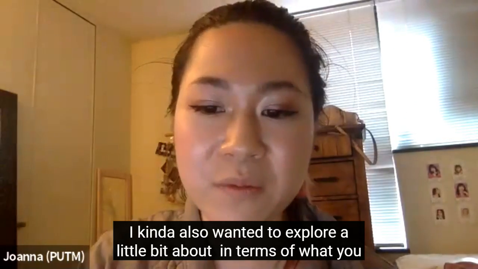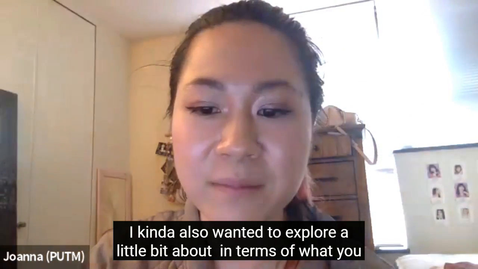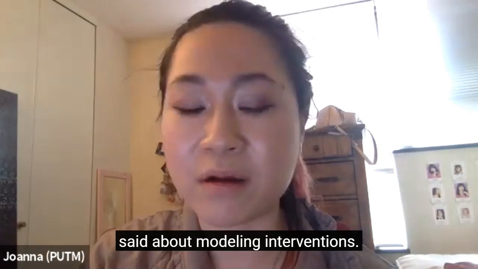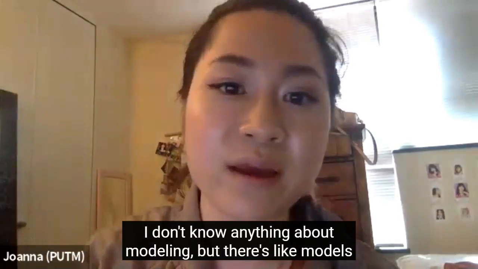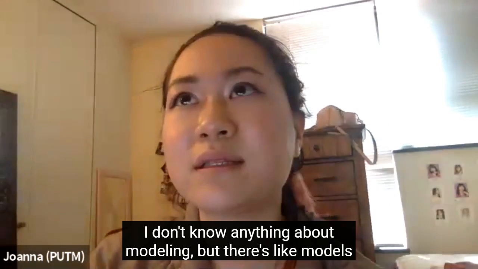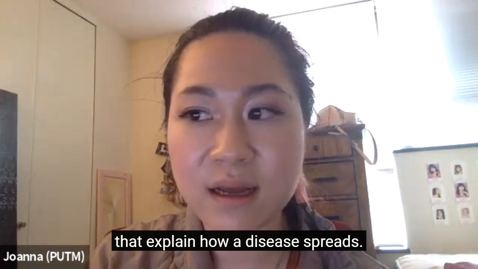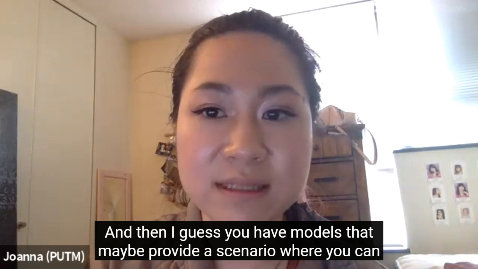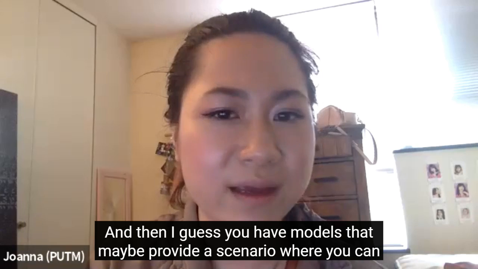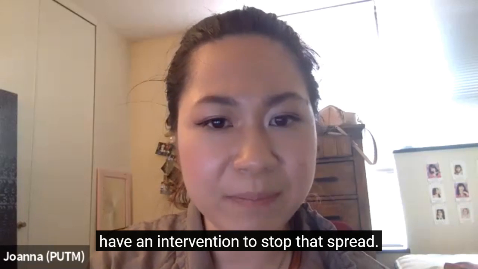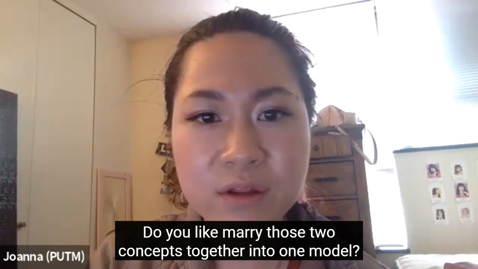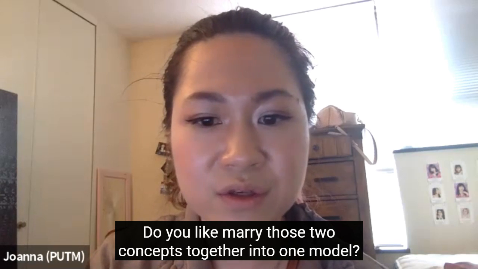I kind of also wanted to explore a little bit, in terms of what you said about modeling interventions. I don't know anything about modeling, but there are models that explain how a disease spreads. And then I guess you have models that maybe provide a scenario where you can have an intervention to stop that spread. Do you marry those two concepts together into one model?